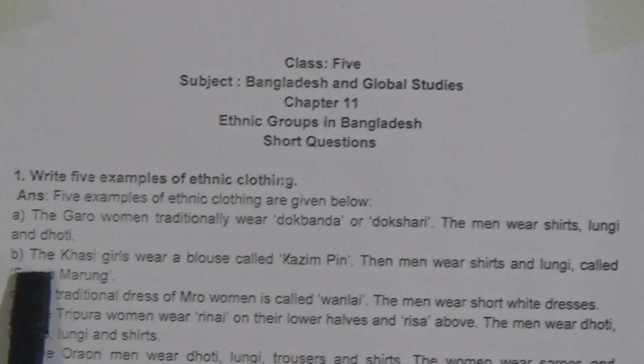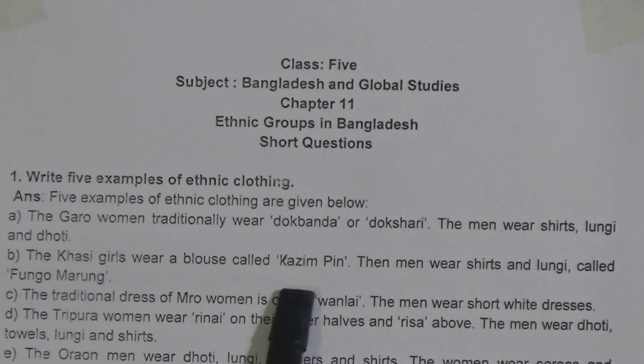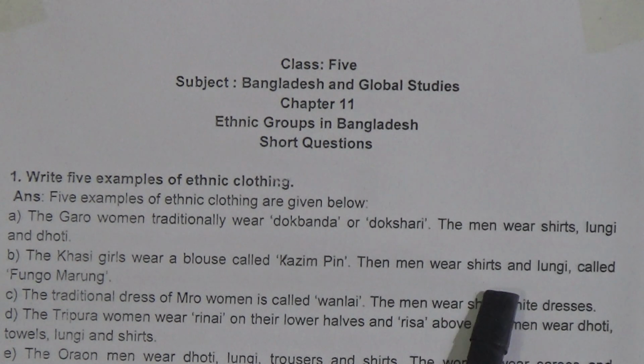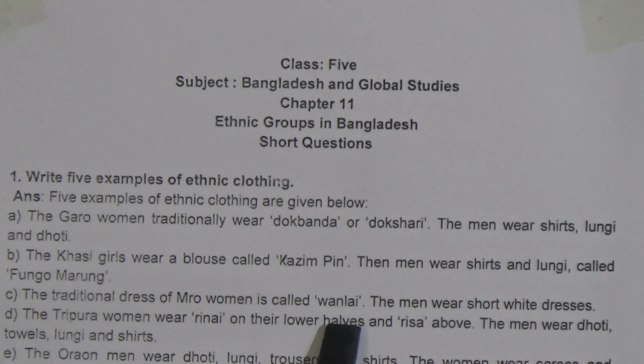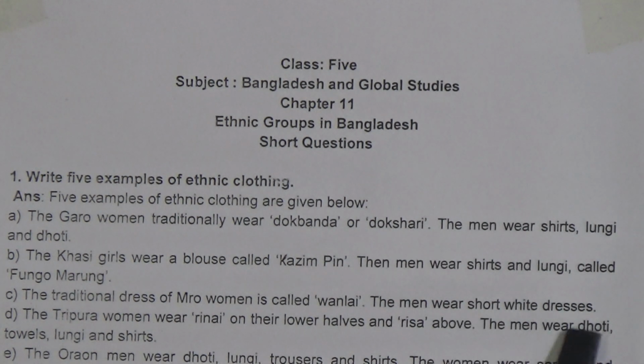Now number B, the Khashi girls wear a blouse called kazimpin. The men wear shirts and lungi called fongu maru. Now next one, number C, the traditional dresses of Mro women is called wanglai. The men wear short white dresses.